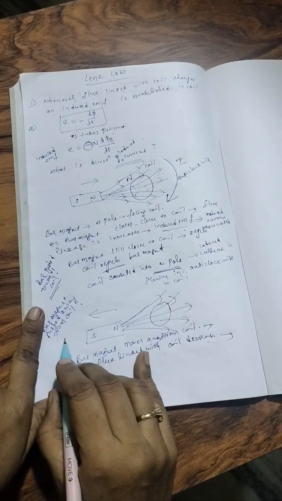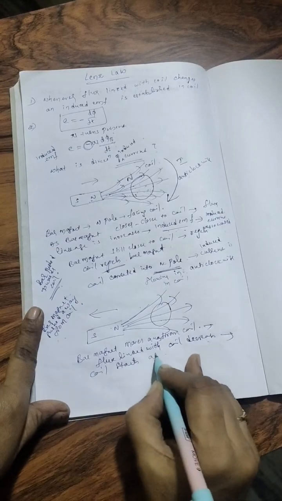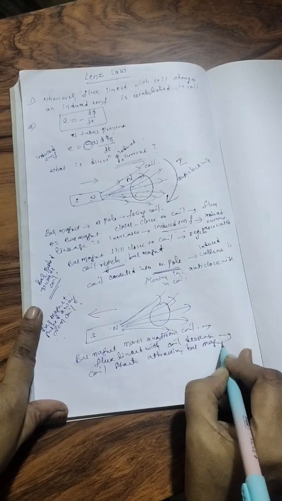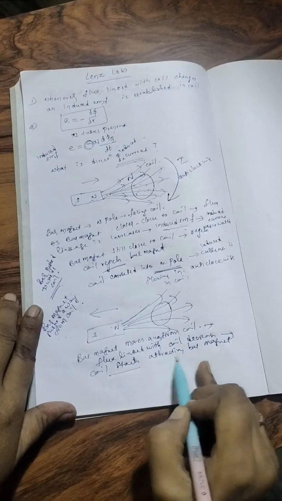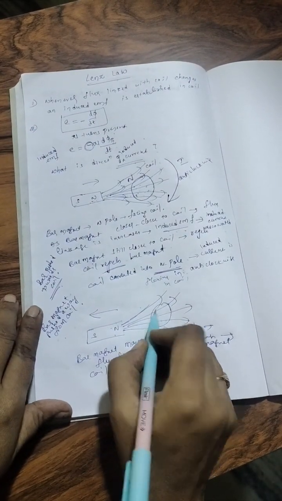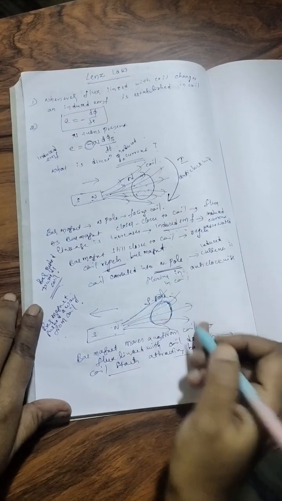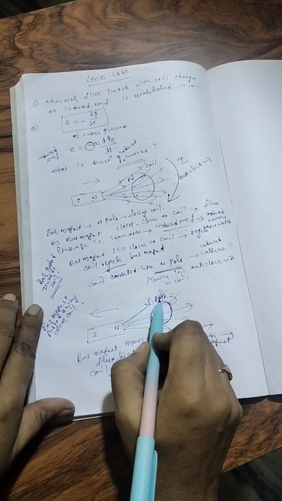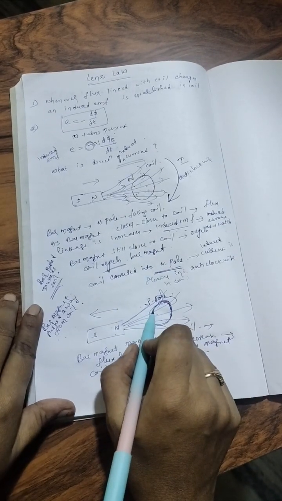Now, when it goes to a certain extent, the coil starts attracting the bar magnet. Okay? When this bar magnet moves up to a certain distance, the coil starts attracting the bar magnet. The coil attracting the bar magnet means what? The coil is converted into a south pole. Right? Attraction will be between the north pole of the bar magnet and the south pole of the coil. Means the coil has converted into a south pole.